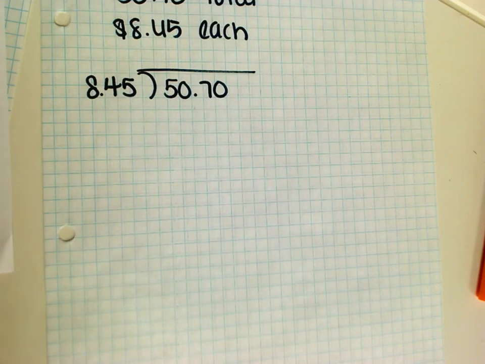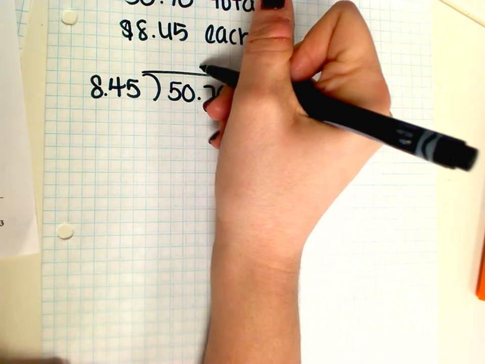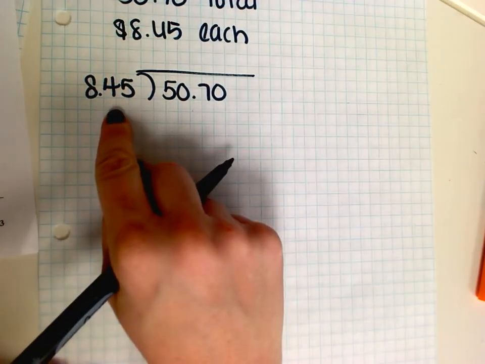What do I need to do here? What do I need to do with these decimals? Mohammed? Ooh, do I put the decimal on top when my divisor has a decimal too?